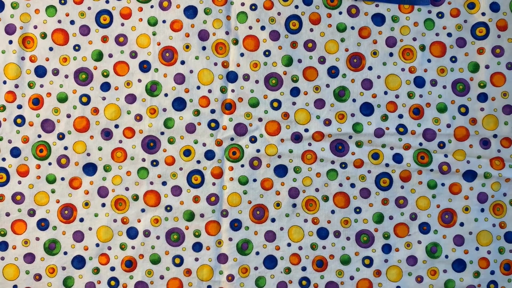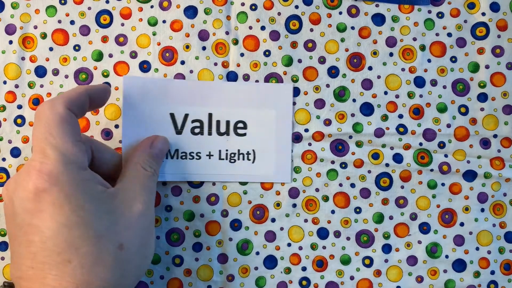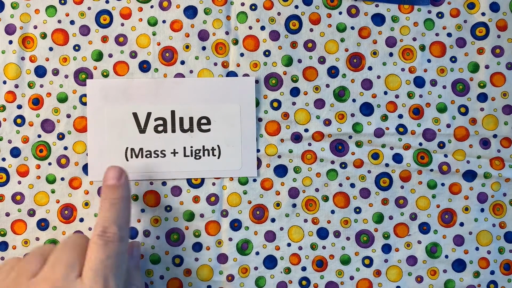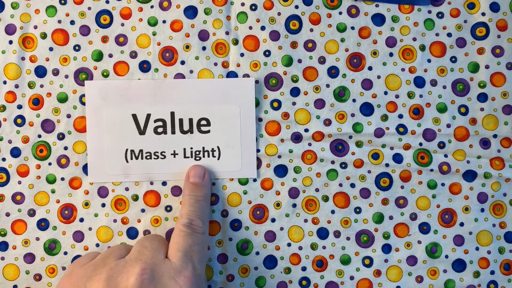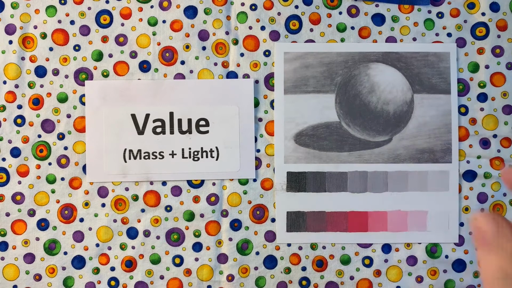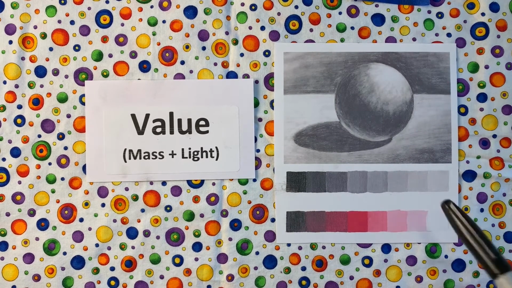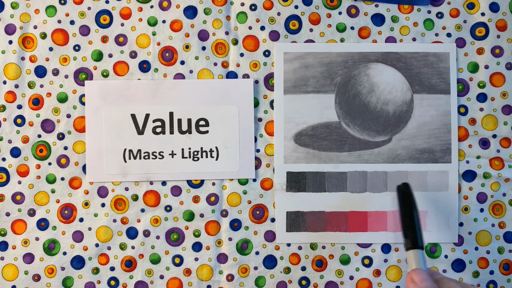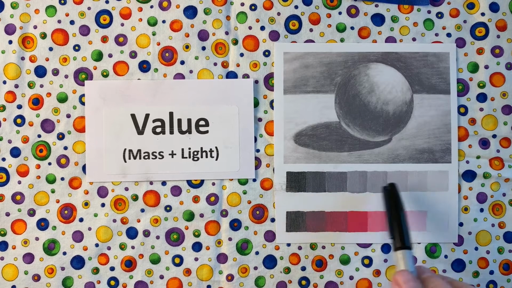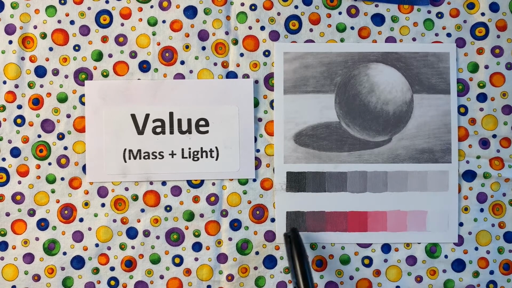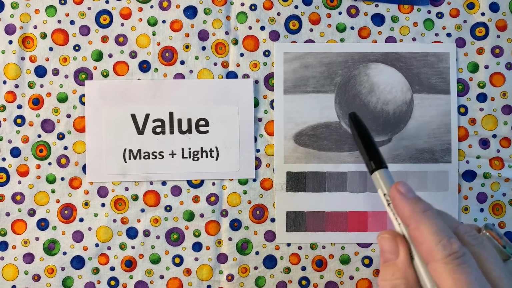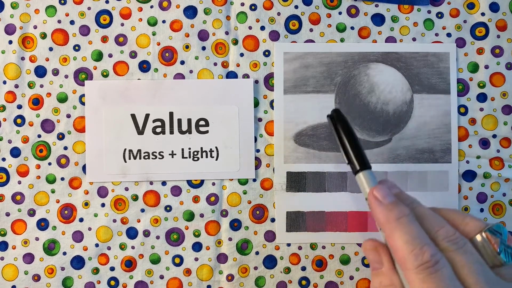Some art teachers like to use a different art element called value. Value is a combination of mass and light. It's very helpful when you're doing drawings or paintings. Value is the lightness or darkness of a color, black and white, or even a regular color like red, going from light to dark. It gives the sense of weight, to make something look 3D.